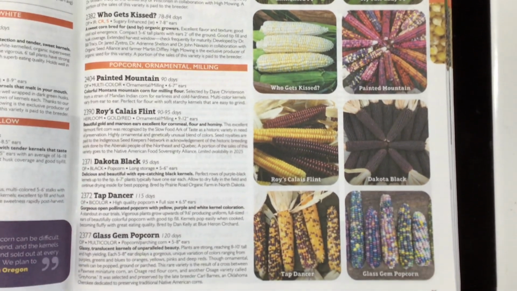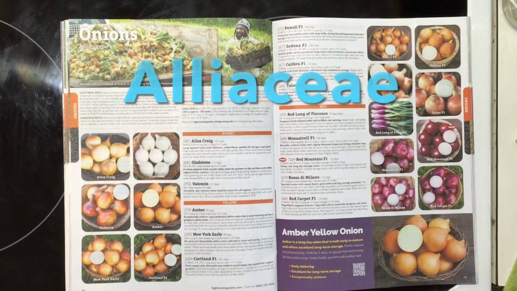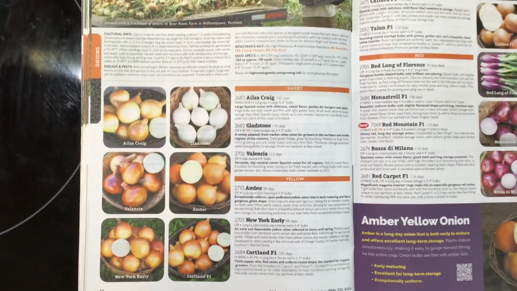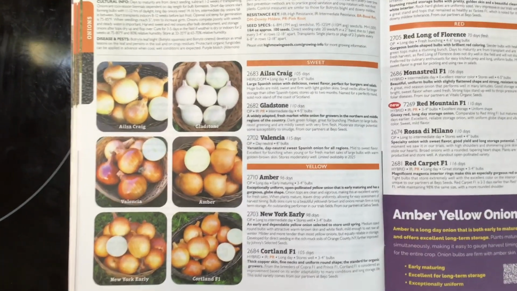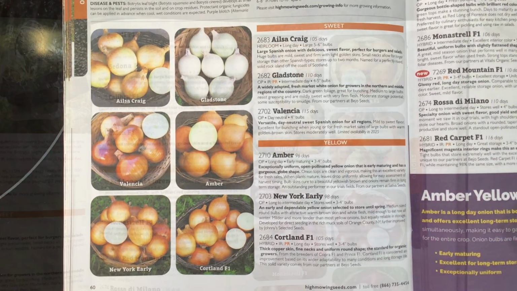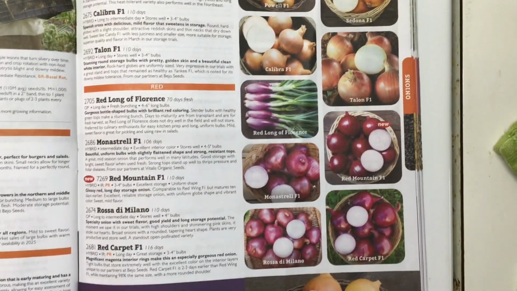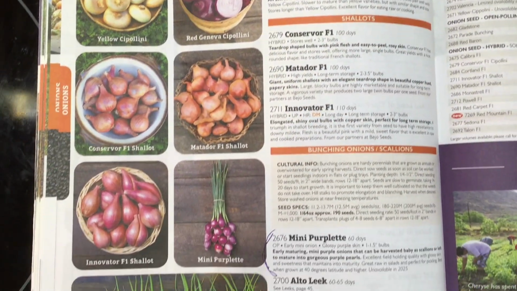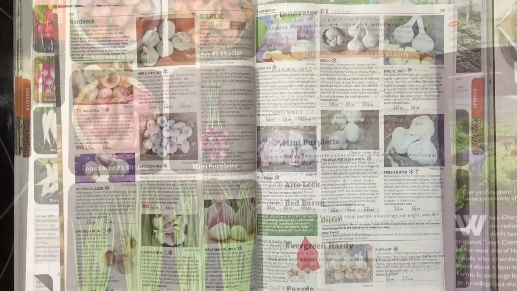The next family we'll look at is Alliaceae. This is the allium family for short. This contains onions and shallots and garlic. You can grow these from seed. It obviously takes longer, but most people grow them from bulbs, which you can get at the store as well as from seed catalogs.